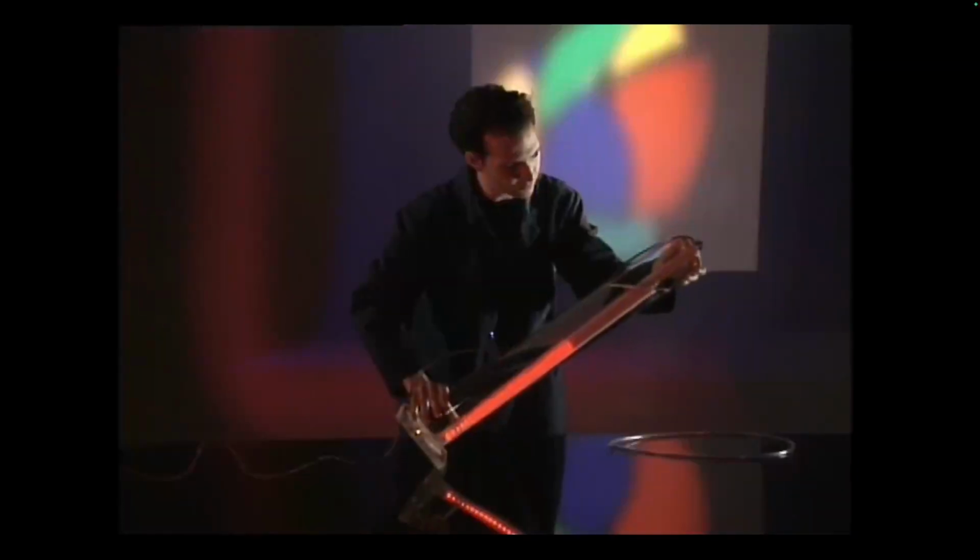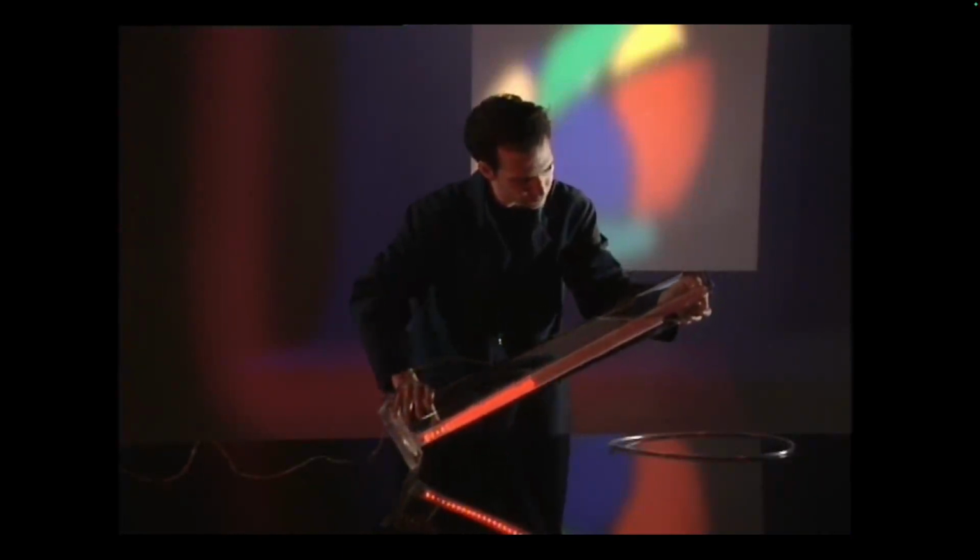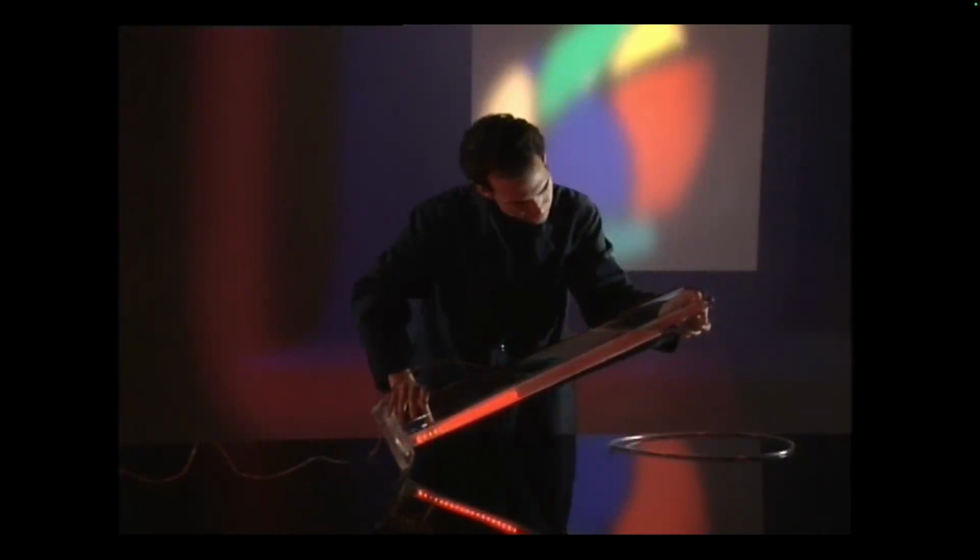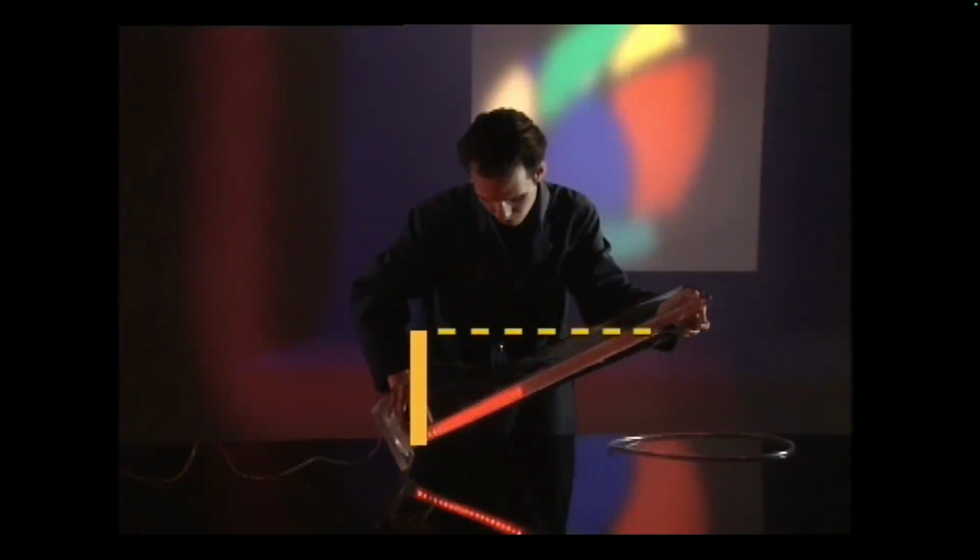Tipping the column of water reduces the pressure reading. The length of the display is still equal to the vertical depth of water above the sensor, as shown by this line.